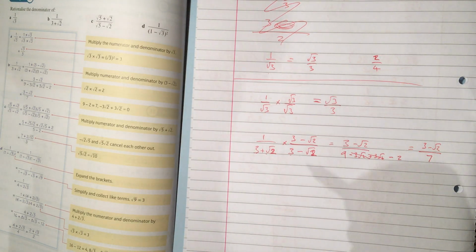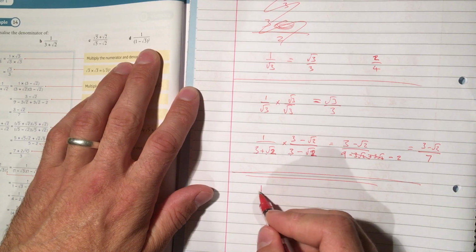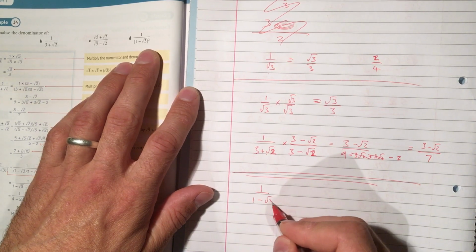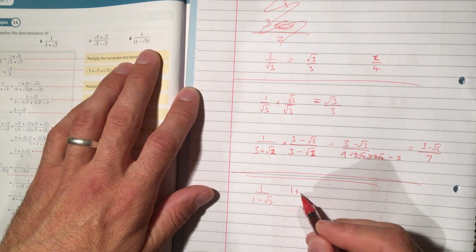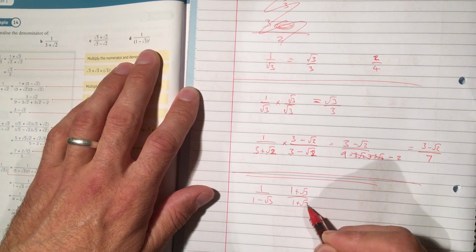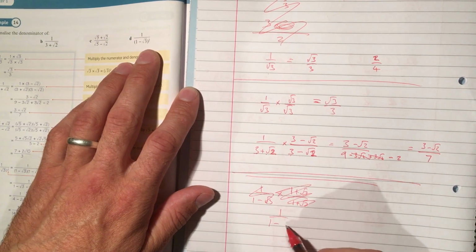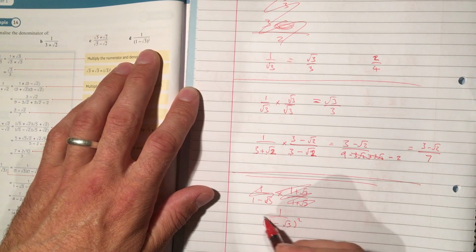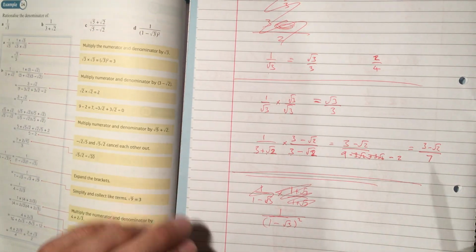Now, you have to use those two tricks. So if you look at D here, D is not ready to be dealt with. If it was 1 over 1 minus root 3, then that would be fine. We'd do 1 plus root 3 on the top, we'd do 1 plus root 3 on the bottom, and we'd times by those things, but it's not. It's 1 over 1 minus root 3, and it's got a squared at the bottom. So we're going to have to simplify before we can apply the pattern there, okay?